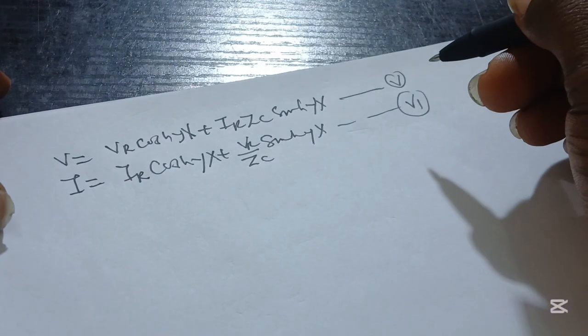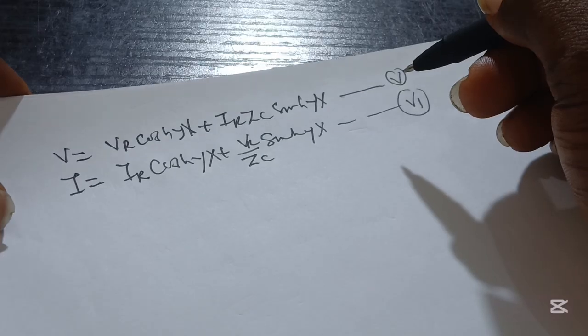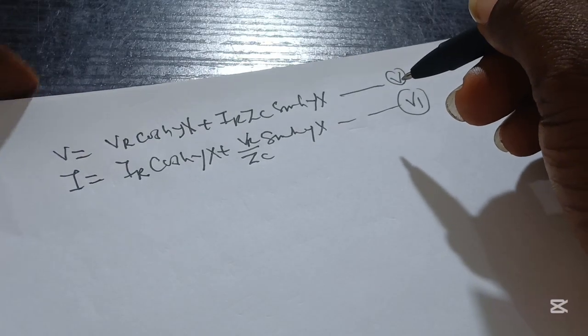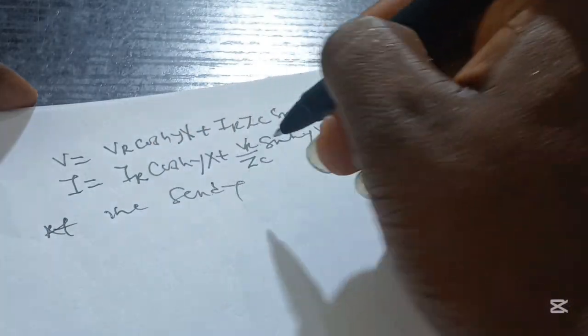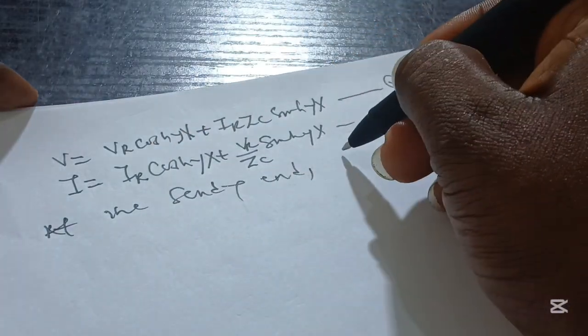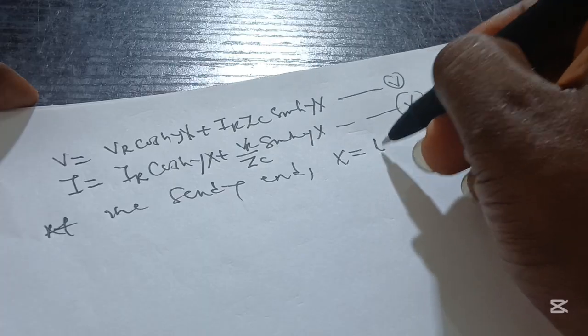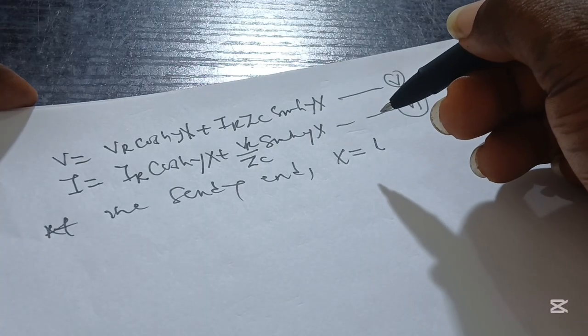So at this point, please take note that at the sending end, x is always equal to L, that is the length.